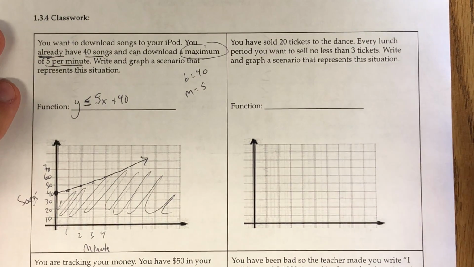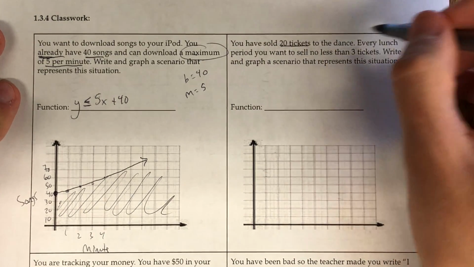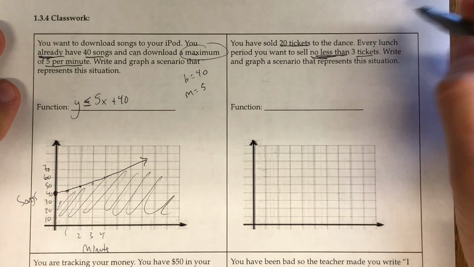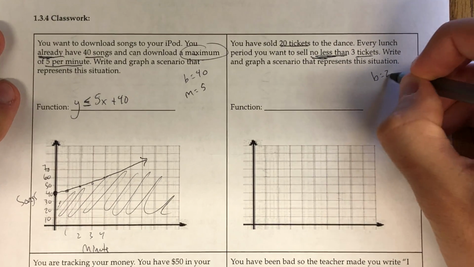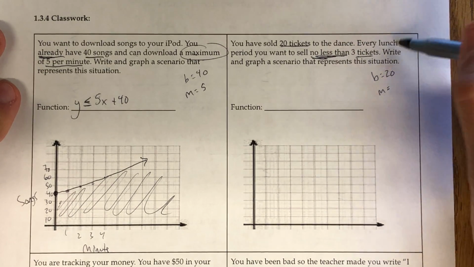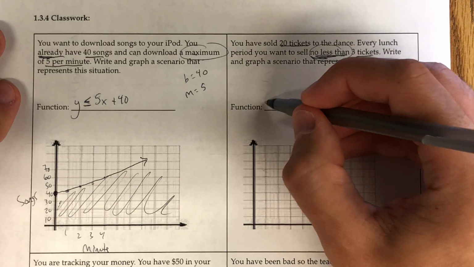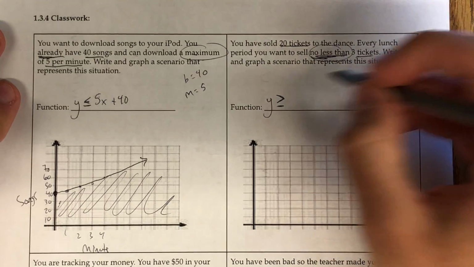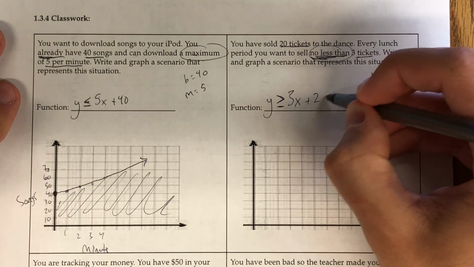Okay. The other one. You have sold 20 tickets to the dance. Every lunch period, you want to sell no less than 3 tickets. Write and graph a scenario that represents this situation. So we've sold 20, so that's our starting point, our b value. We want to sell no less than 3 tickets every lunch period, so our m is 3. It says no less than, so it can't be less than, so that means it can be greater than, or it can be equal to. So 3 tickets per period, starting at 20.